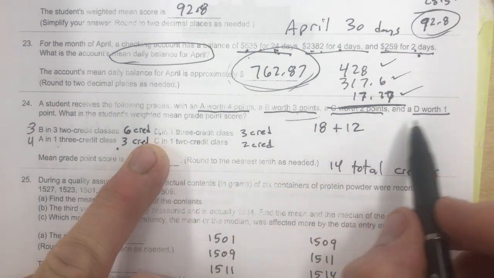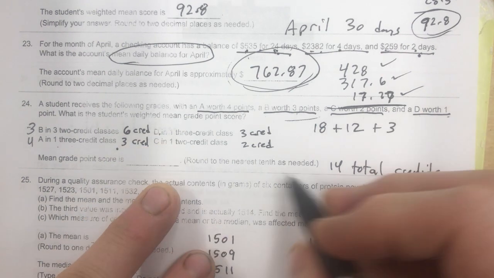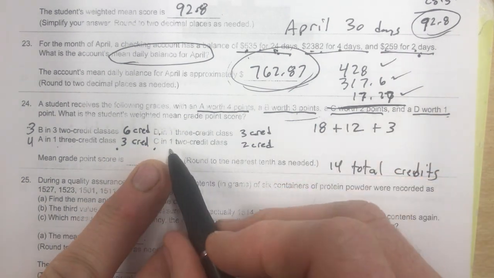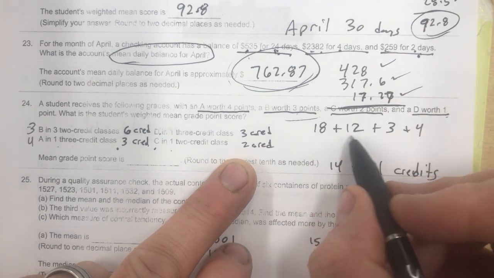Right here I had a D. A D is 1 point times 3 credits, so 1 times 3 would be 3. And then the C is 2 points, and then 2 times your 2 credits would be 4. And here's your total points right here, 37.